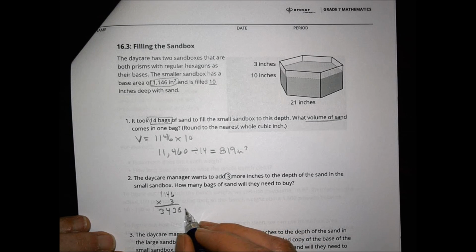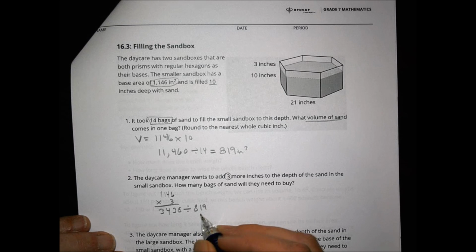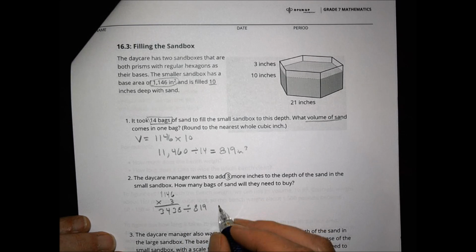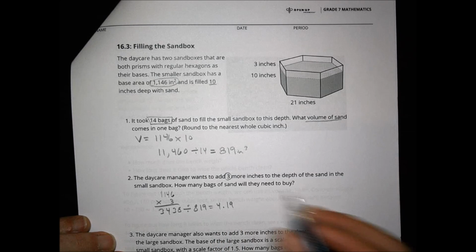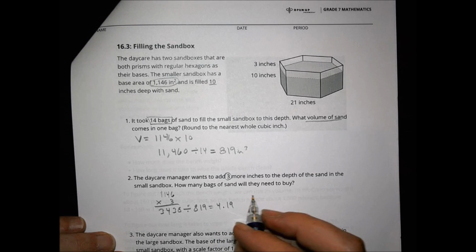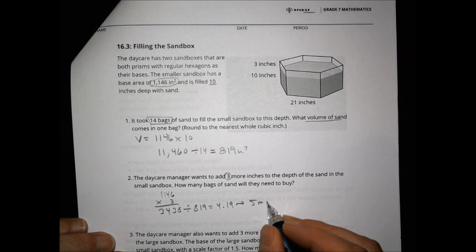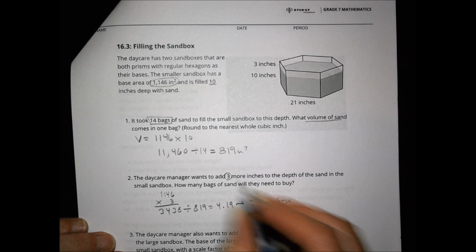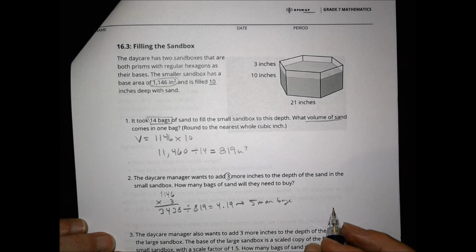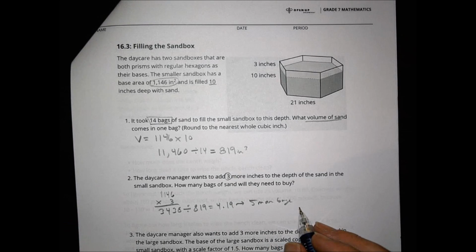Now, if we divide that, knowing that there are 819 cubic inches in a bag, that's going to tell me that I need about 4.19. I probably can't buy 0.19 of a bag, so I'm going to need to buy 5 more bags in order to get up to 3 more inches of depth. I won't have to use them all, but I need 5 more bags at least. And that's the idea for that one.